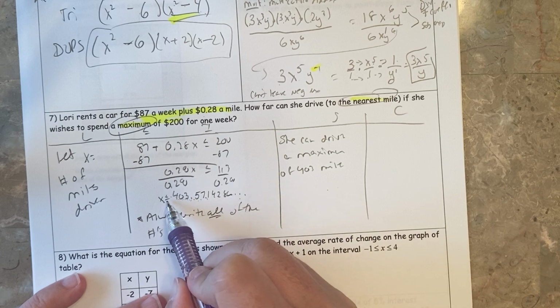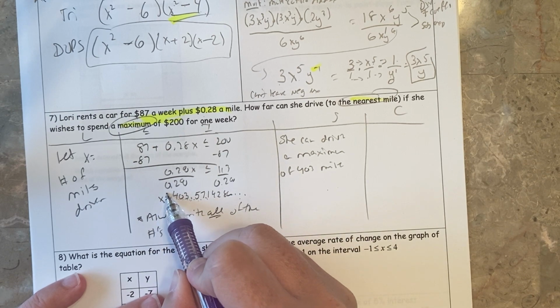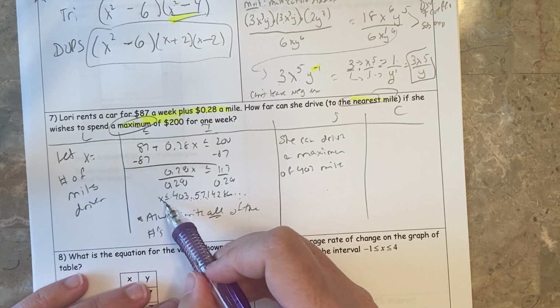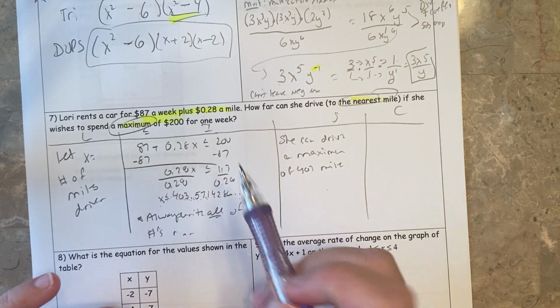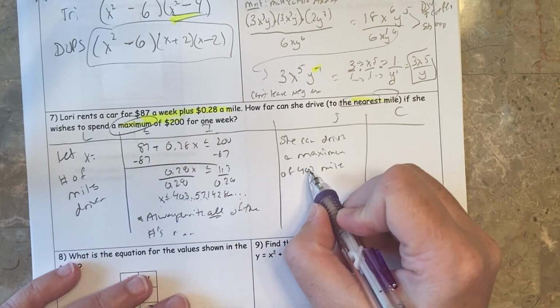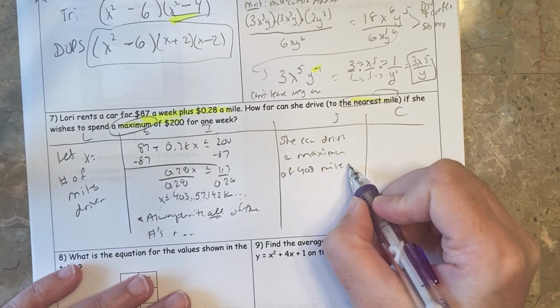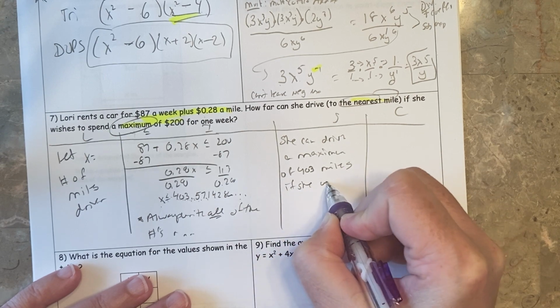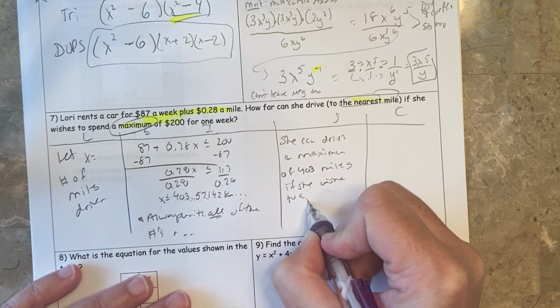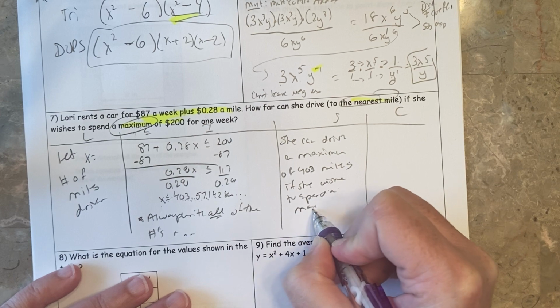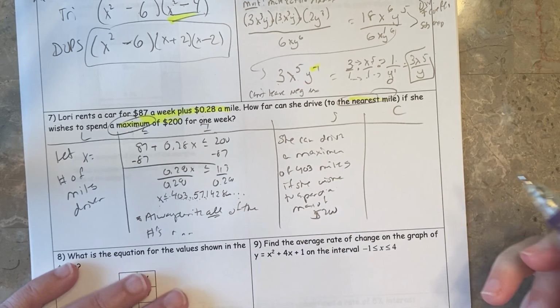Now, why is it not 404? Is 404 less than 403? No. And now you have 402, 401. All those would be less than. We want the biggest of all those. So that's why it's 403 miles if she wishes to spend a max of $200.